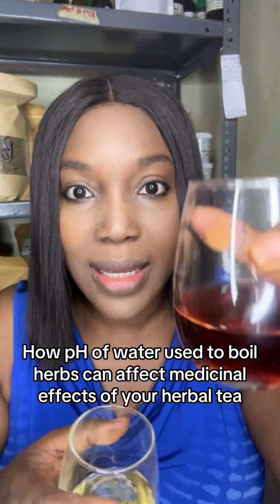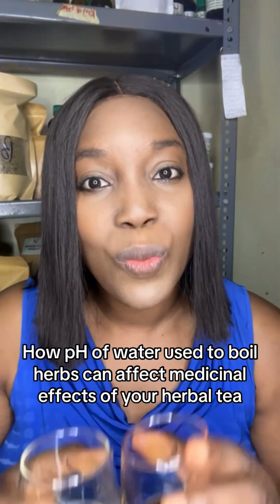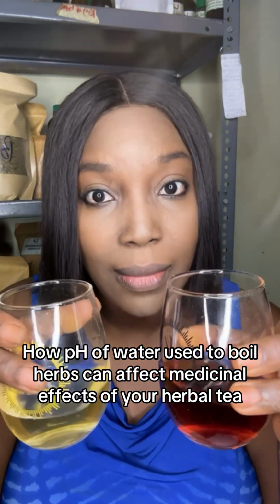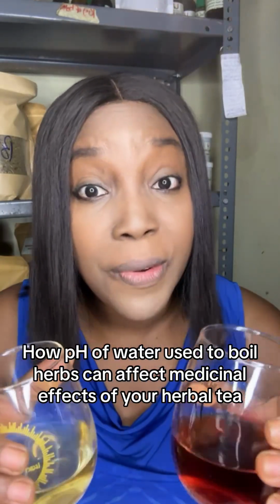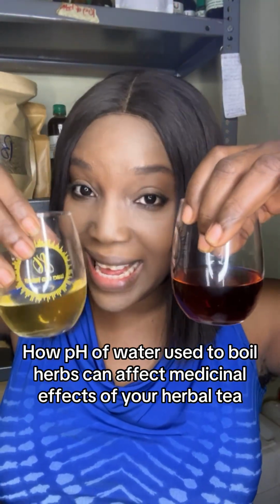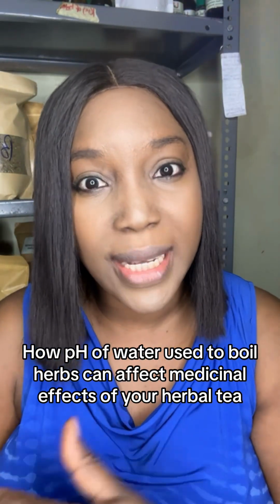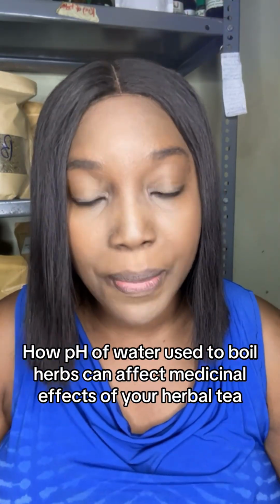Do you understand? So you can see the differences in color. Now, what this tells you is that the kind of water you use for boiling your herbs actually can matter depending on the type of illness you want to treat or the type of herb you are boiling. Look at it. You can see. So let's talk about the chemistry and how the pH of the water used to boil the herb affects the chemistry and affects the medicinal properties.